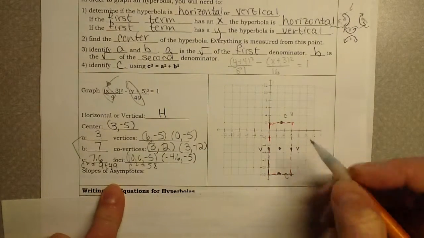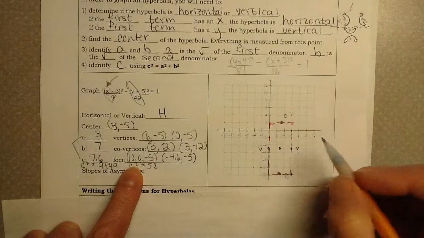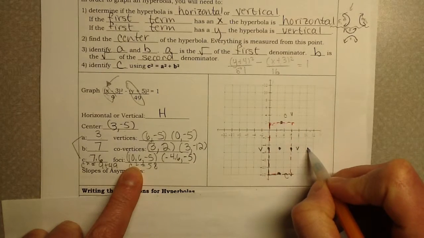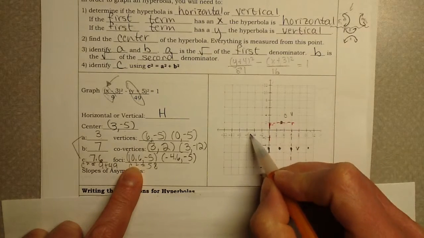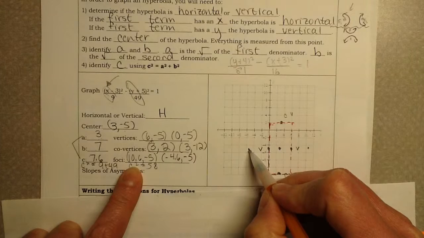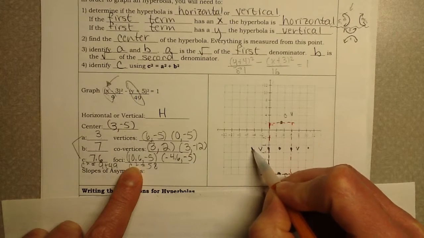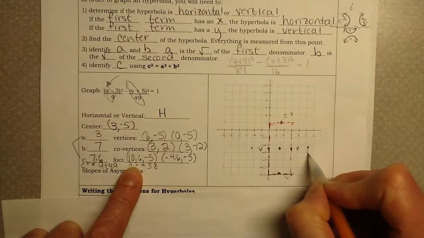Let's graph the foci here at 10.6, -5, and -4.6, -5. Okay, so these are the foci.